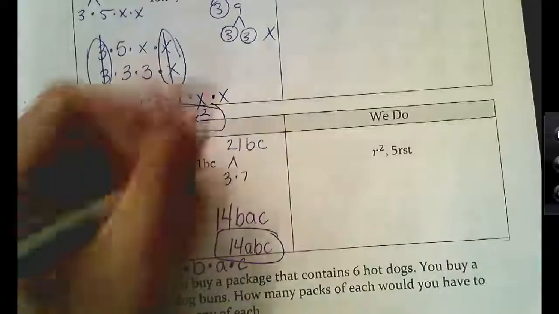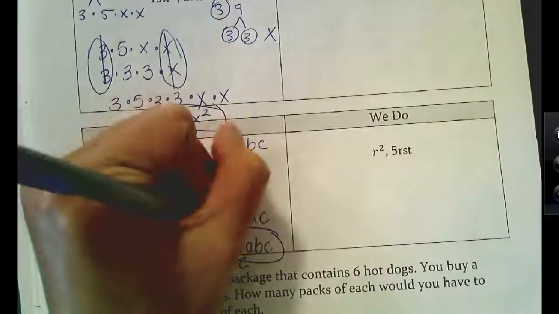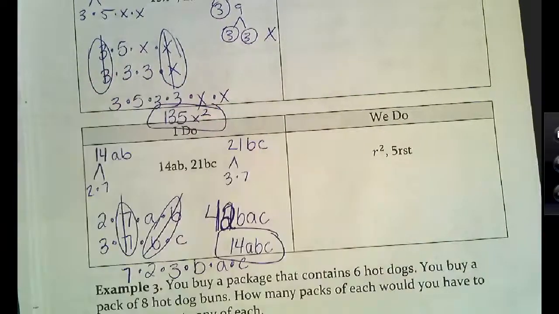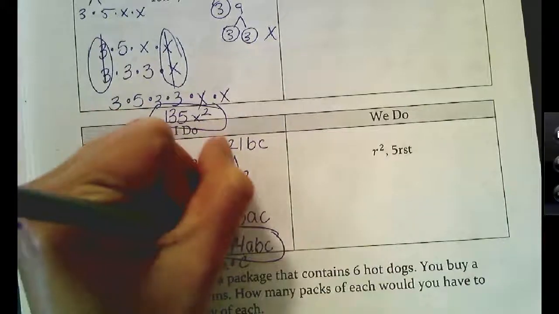The right thing was said, the wrong thing was written. It's 42 instead of 14. I'm sorry. It should say 42abc.